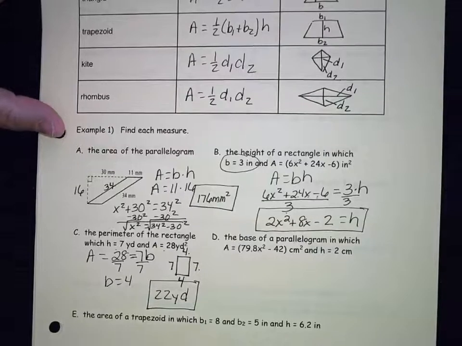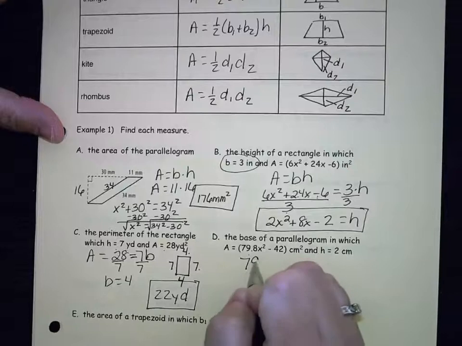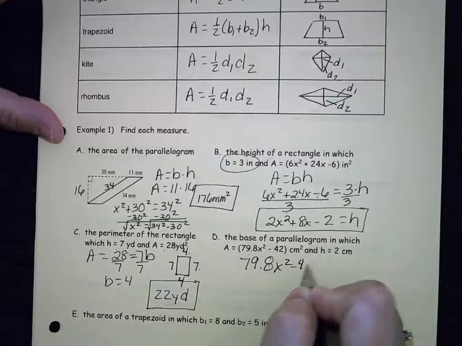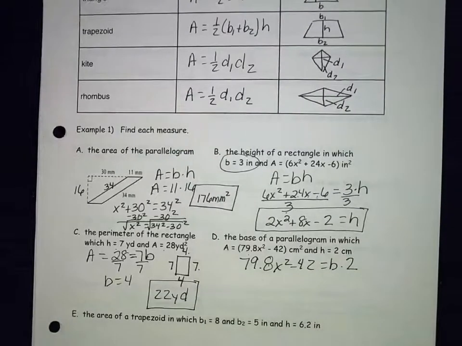Letter D, base of a parallelogram. This is the area, 79.8x squared minus 42, and that is going to equal the base times the height.